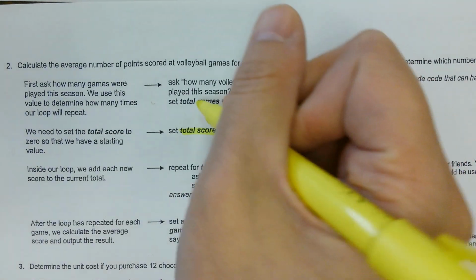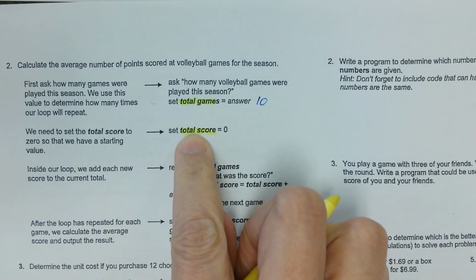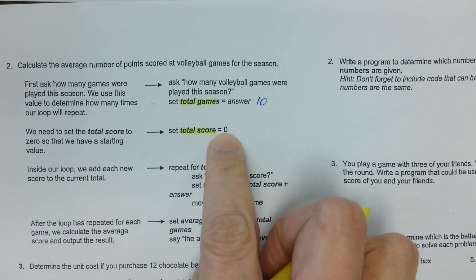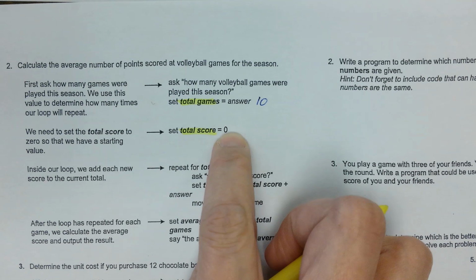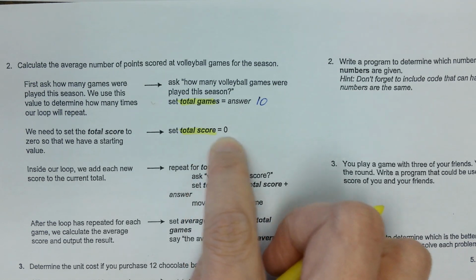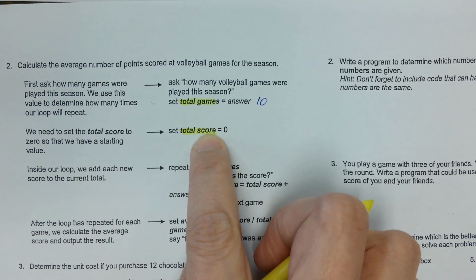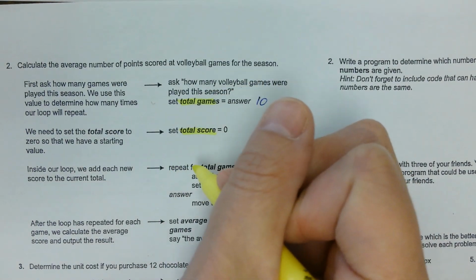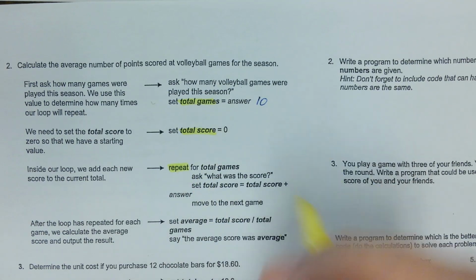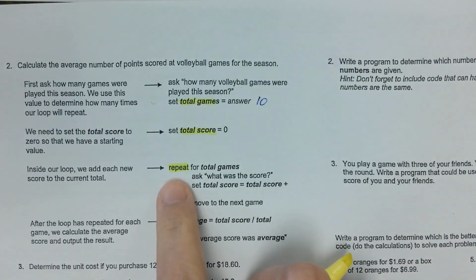This is my variable. So I'm setting a value to this variable. So I'm going to give it 0 because before you play any games, the score is 0. Make sense? Okay.